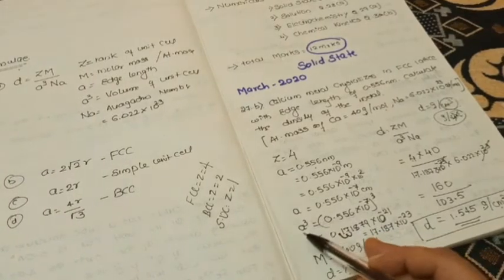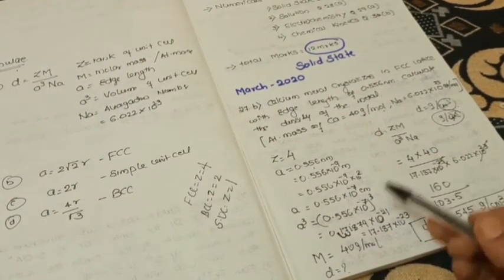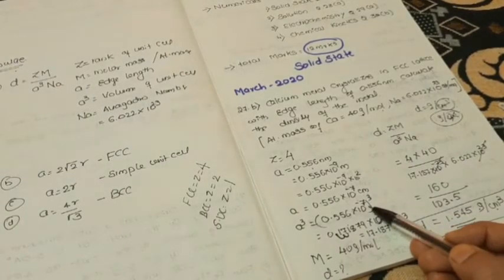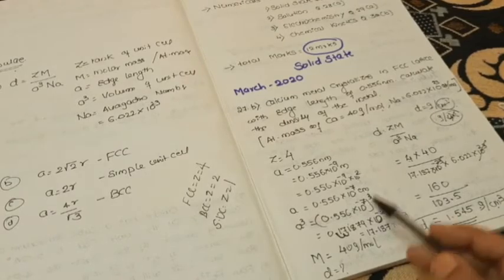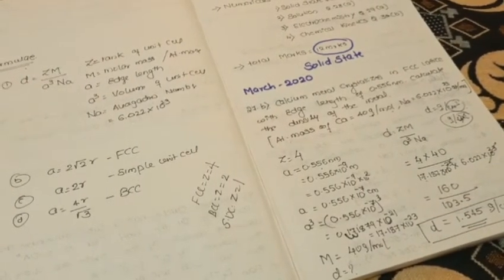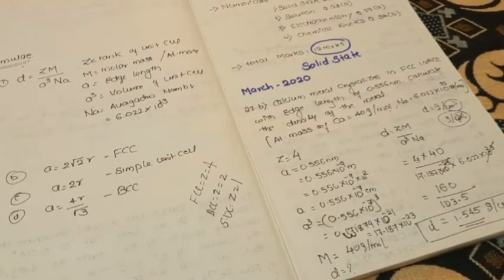Better you find out A cube here only. Observe the atomic mass what they have given. Okay, convert that into a centimeter and take a cube of this one. Simplify here only. Then substitute the value of A cube over here and find out. So this is the question of 2020. I hope it is clear.